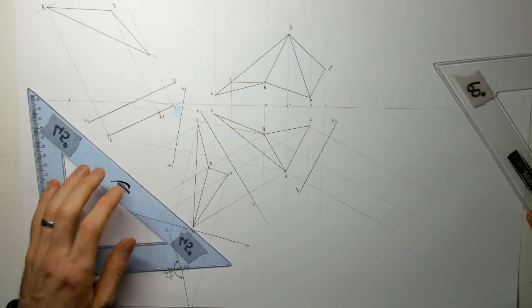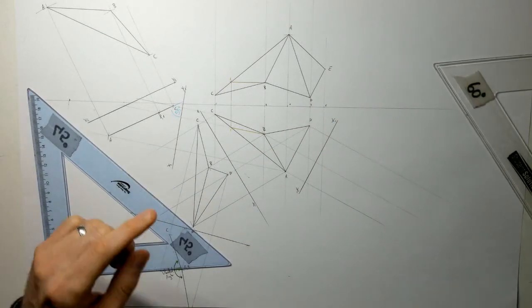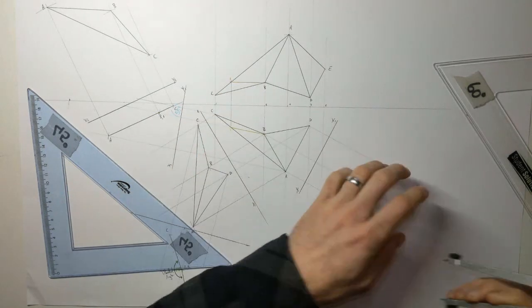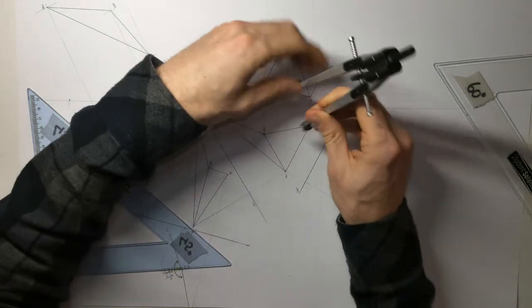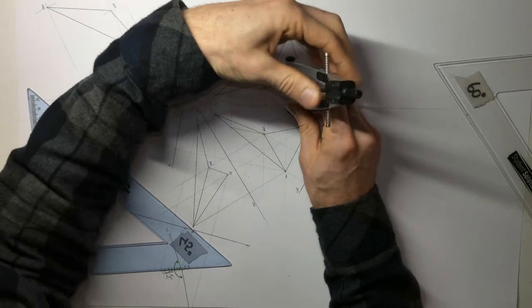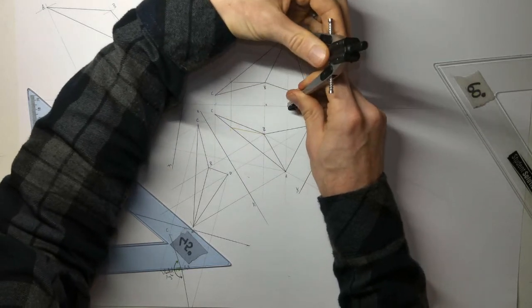Okay, we take our heights from the elevation. We're projecting from plan, creating an auxiliary elevation, so heights are common. So once again, I've got my height of A. I've done this 3 times in this lesson.